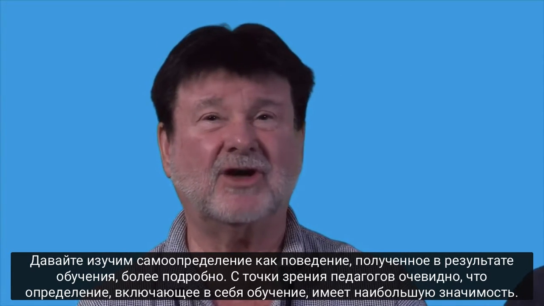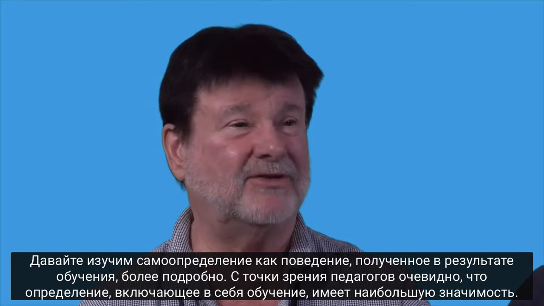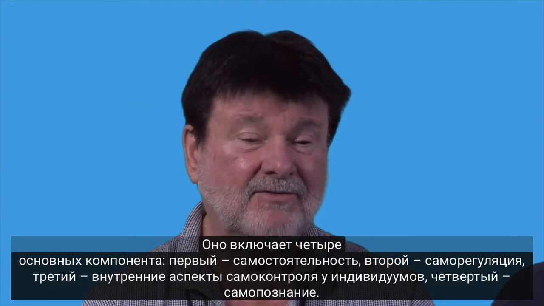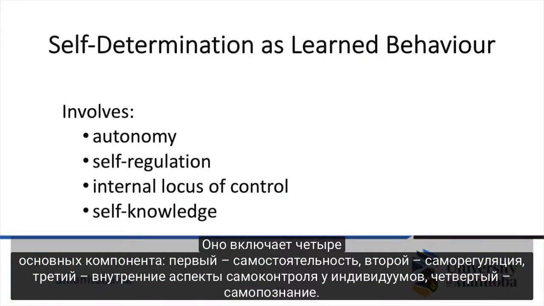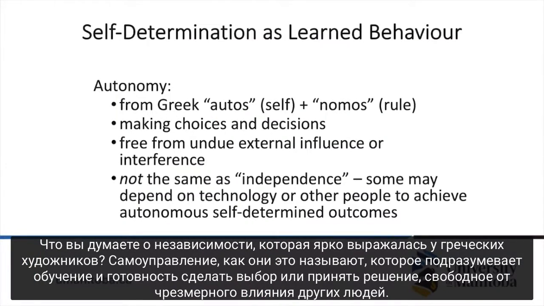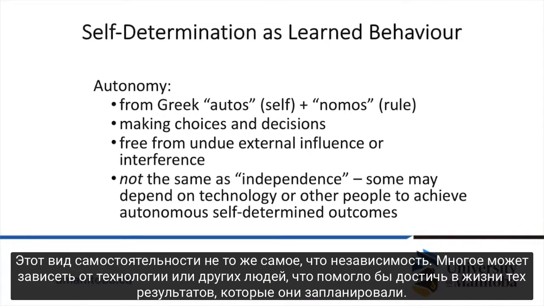From the point of view of educators, obviously a definition that involves learning makes the most sense. And it involves four main components. The first is autonomy, the second is self-regulation, the third is the internal locus of control for the individual, and the fourth is self-knowledge. So when you think of autonomy, that does come from the Greek, autos, so it's self-rule is what it translates as, and it comes through being able to and learning how to make choices and decisions that are free from undue influence on the part of others. This type of autonomy is not the same as independence.